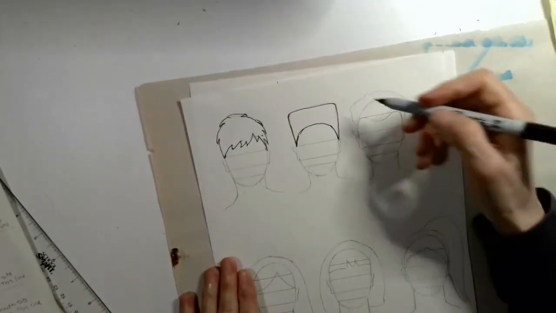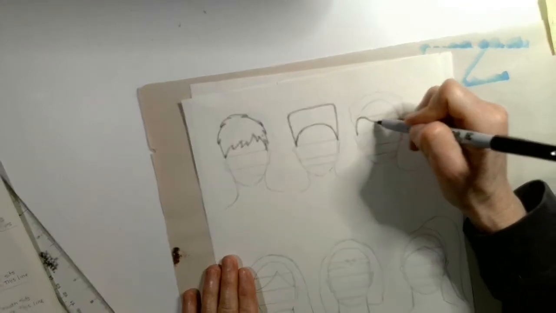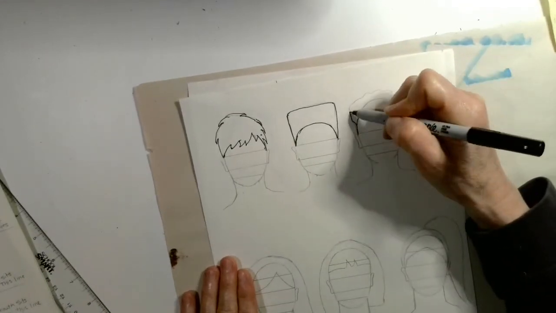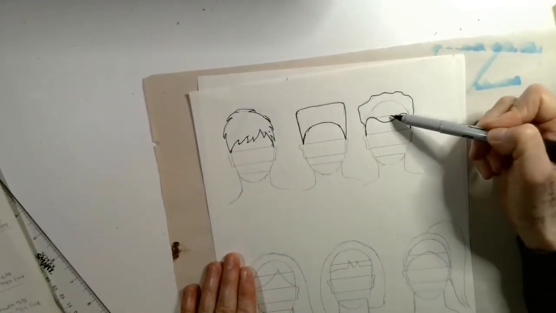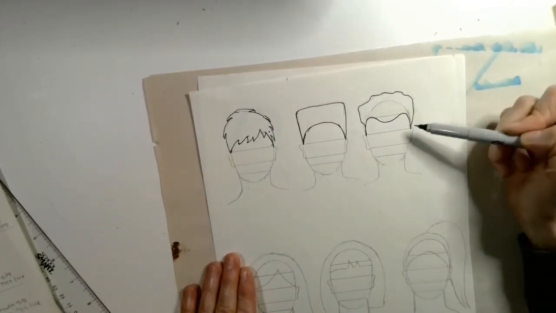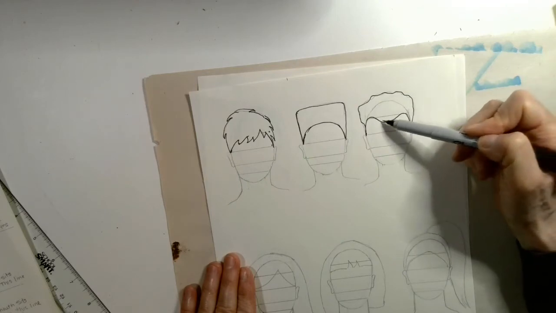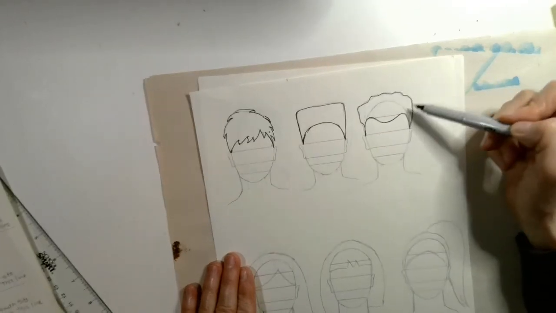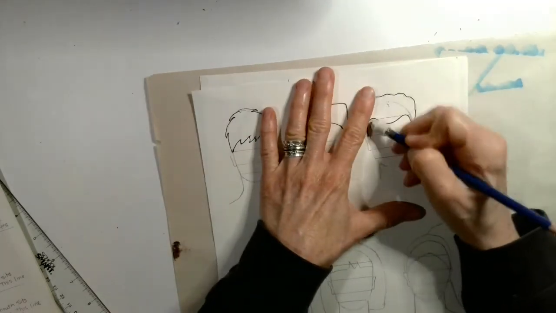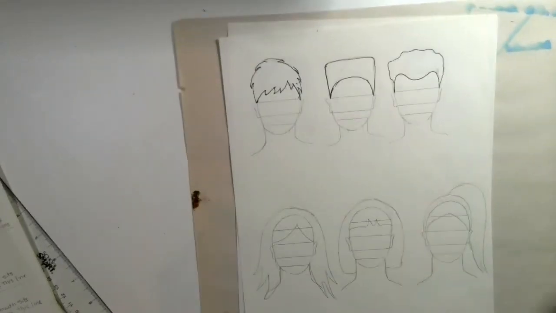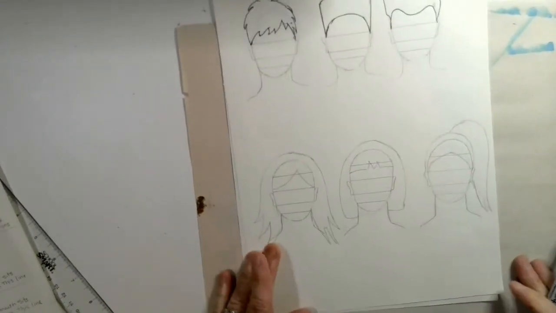Okay, so let's say you just have a little bit of bangs and maybe some curly hair up at the top. So here's line A, here's the top of your head. I just drew a wavy line, and then make sure your hair goes above the top of your head. Okay, then we'll erase that and see how that looks. All right, so that's some short hair. Let's talk about some long hair now.